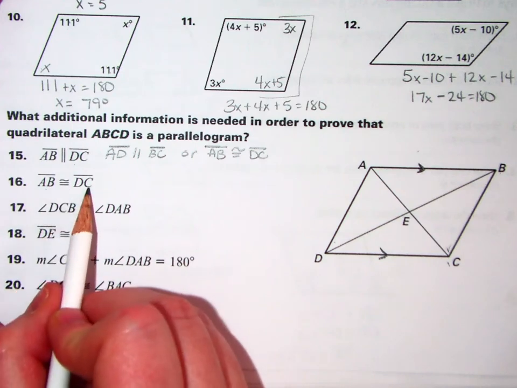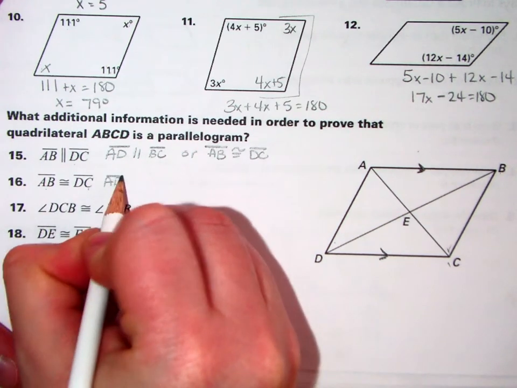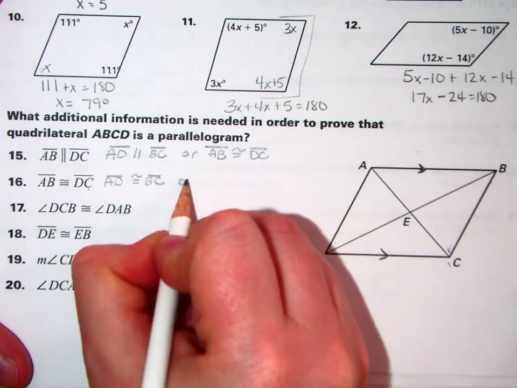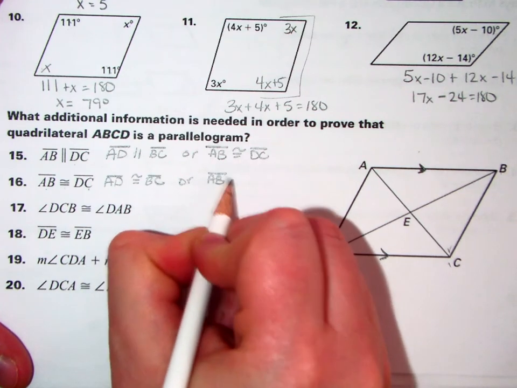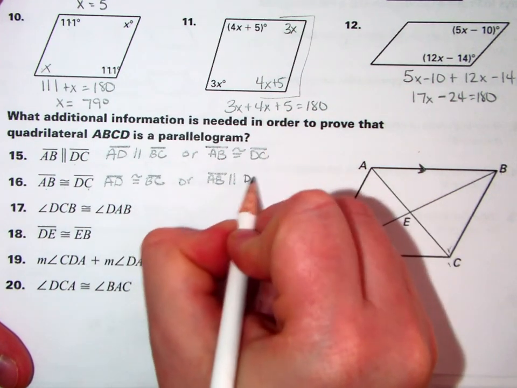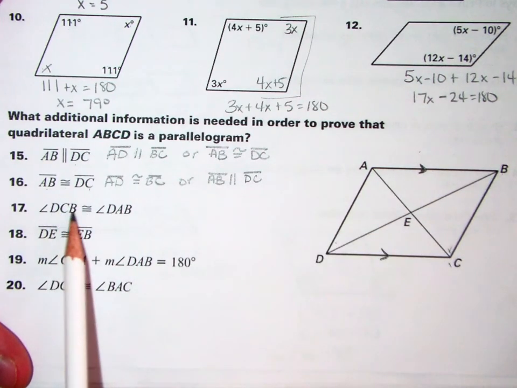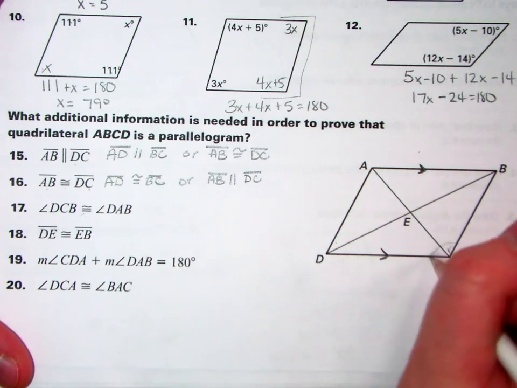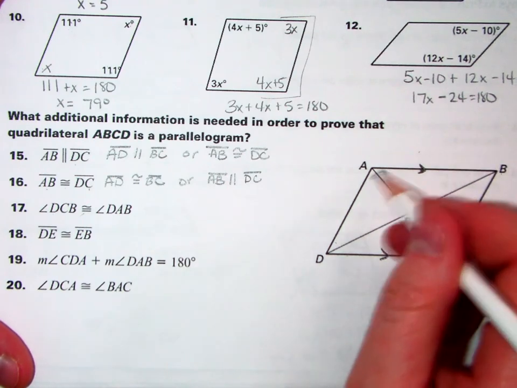If AB is congruent to DC, you would need to know that AD is congruent to BC, or AB is parallel to DC. Angle DCB, the big angle located here, is congruent to DAB.